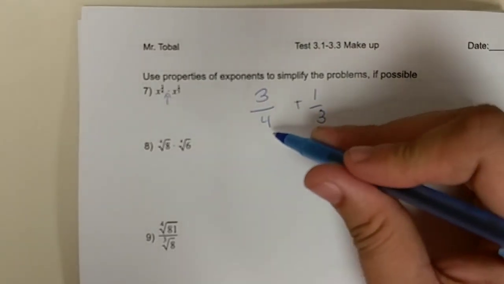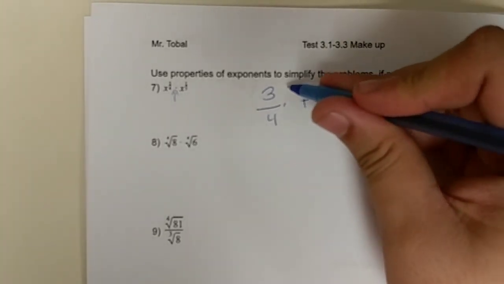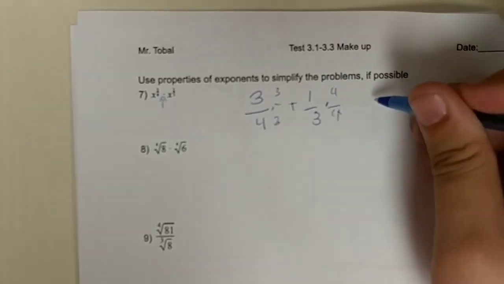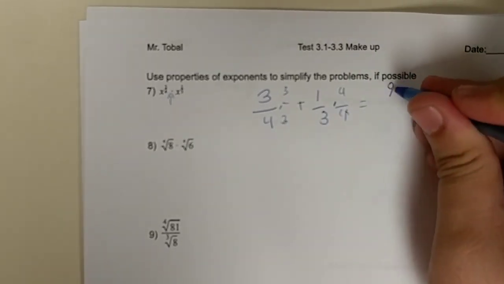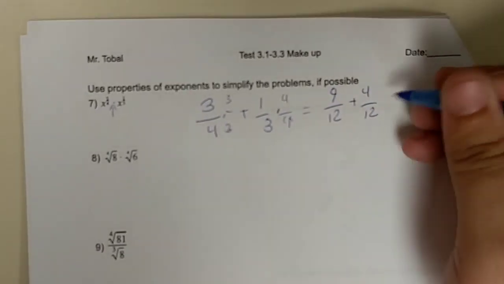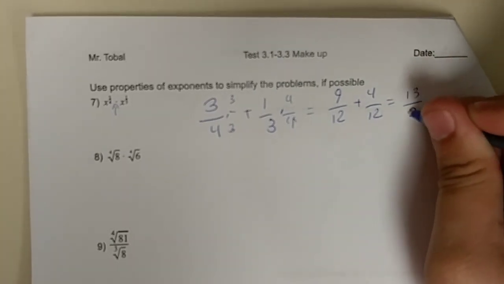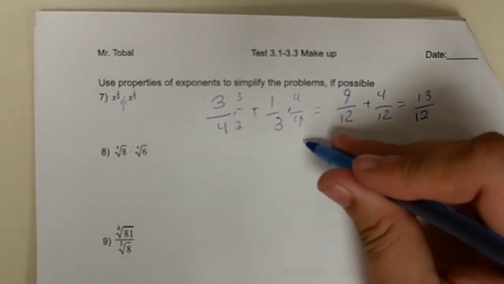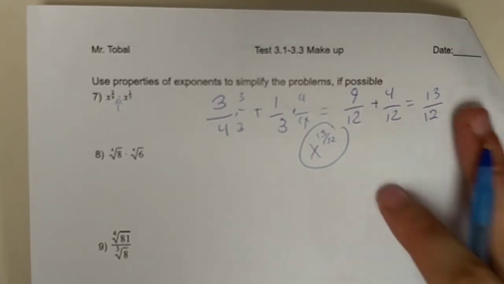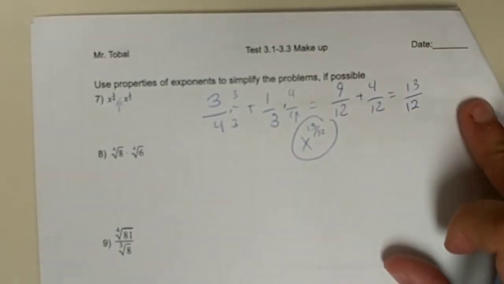To add fractions together, I need a common denominator. So the smallest common denominator between 3 and 4 is 12. So I'm going to times this by 3 over 3. And I'm going to times this by 4 over 4. So that's going to be 9 over 12 plus 4 over 12. So I got that from here. Then you just add the tops, 13 over 12. Now remember, it was an exponent, so your answer will look like x to the 13 over 12. I think I said it was a fraction. It's obviously a fraction, but it was an exponent, so I have to write it as an exponent.